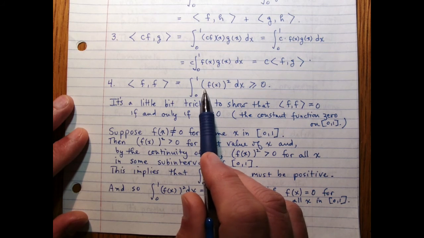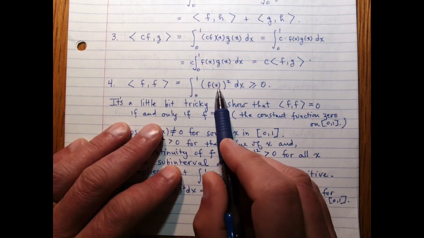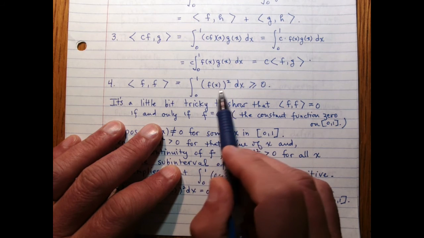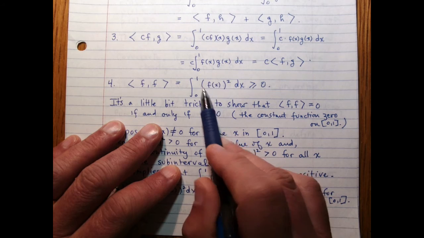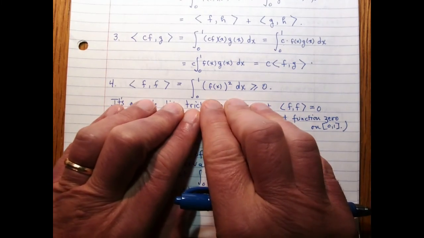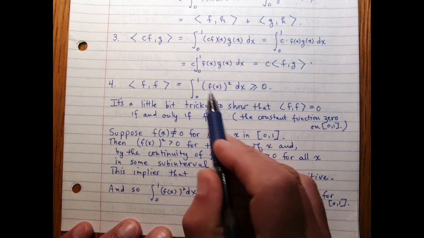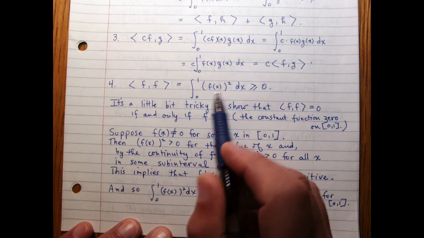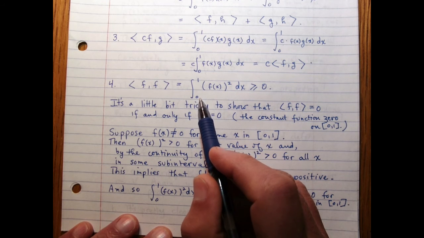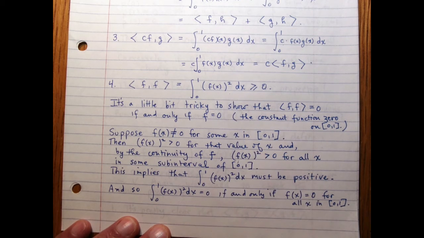Now, if you notice, we're integrating from 0 to 1 the function squared dx. Well, because we're squaring a function here, f of x, the values of f of x squared are always going to be greater than or equal to 0. I don't really write out much of an explanation here. I just sort of say done. But if you integrate a function that's always greater than or equal to 0 from 0 to 1, its integral, and really on any interval at all, is going to be greater than or equal to 0. So it's kind of obvious that that's got to be true.